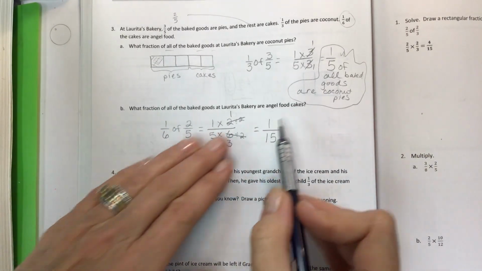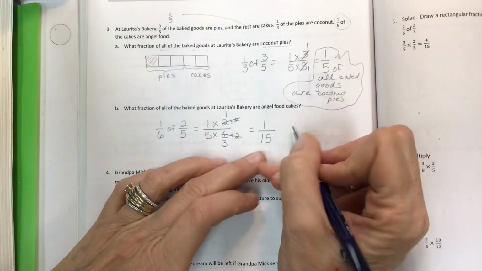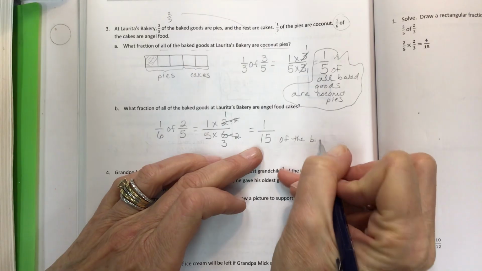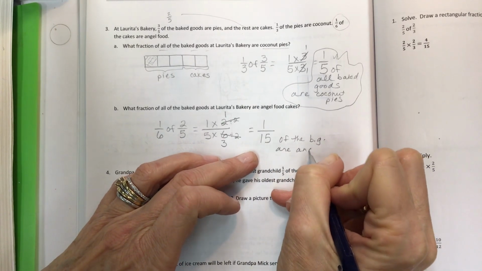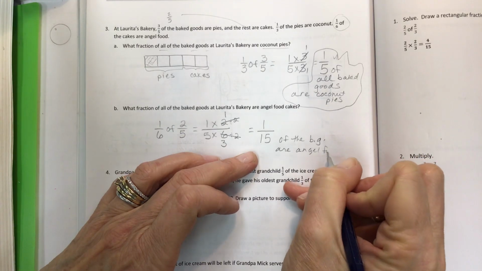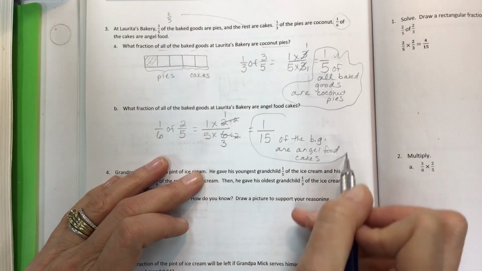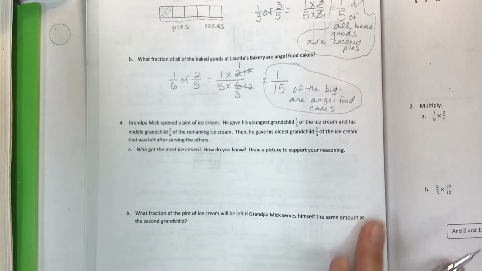That is your final answer to what fraction of the baked goods are angel food cakes. Okay, so I hope you see what I'm doing there.